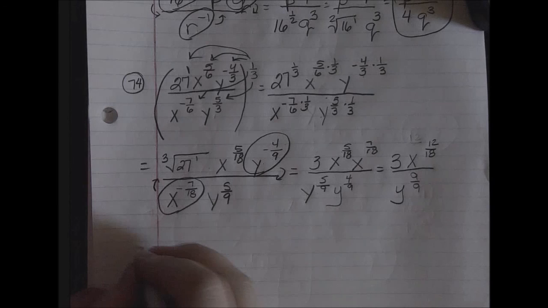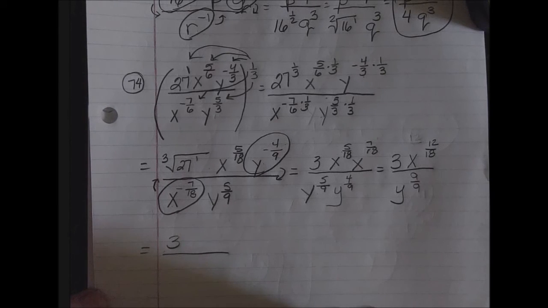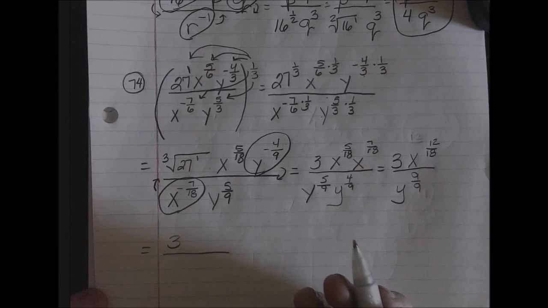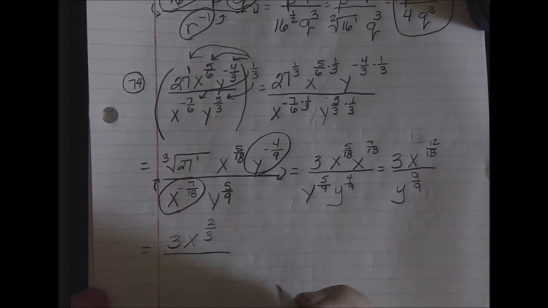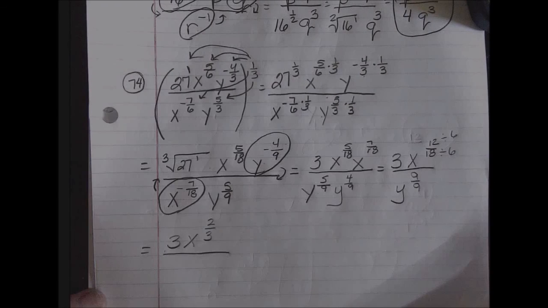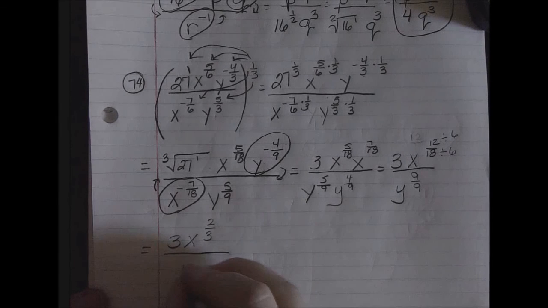So we're still left with that 3 in the numerator. 12 divided by 18. Those two have a 6 that will divide into both of them. So 6 goes into 12 2 times, 6 goes into 18 3 times. So again, we just divided that by 6 and that by 6. And then I have a y to the first, or just a y, because 9 divided by 9 is 1.